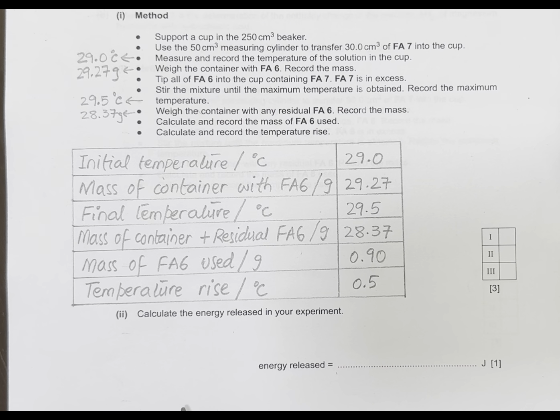Now let us proceed to the next part, which says calculate the energy released in your experiment. The formula for the energy released is E equals mc delta T, where m is the mass of solution or mass of water.